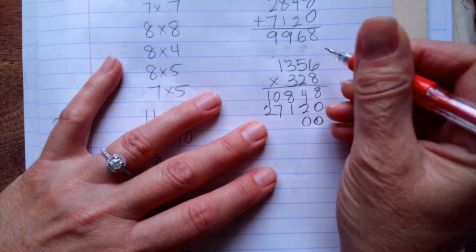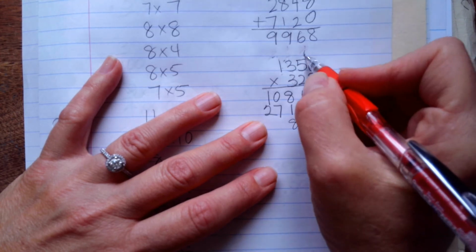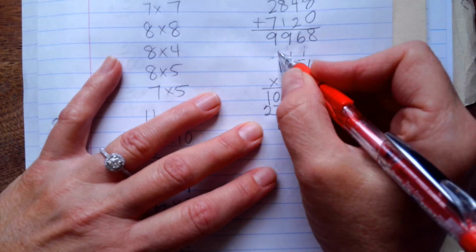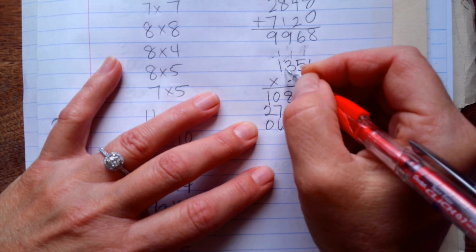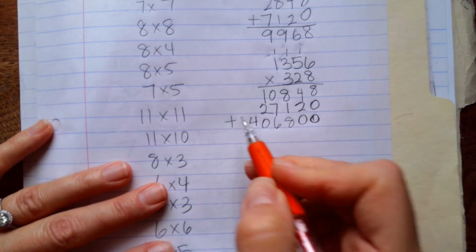3 times 6 is 18. 3 times 5 is 15, plus 1 is 16. 3 times 3 is 9, plus 1 is 10. 3 times 1 is 3, plus 1 is 4. So you can see it's a lot more to keep track of.